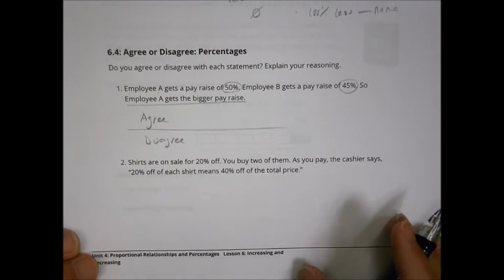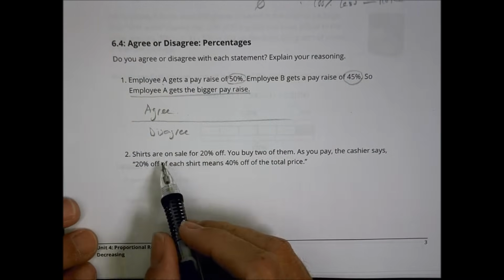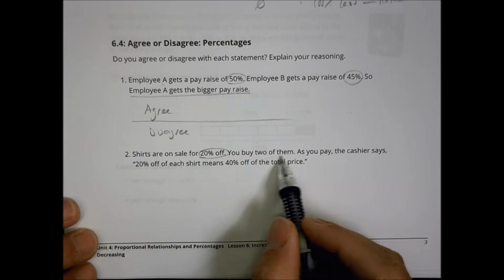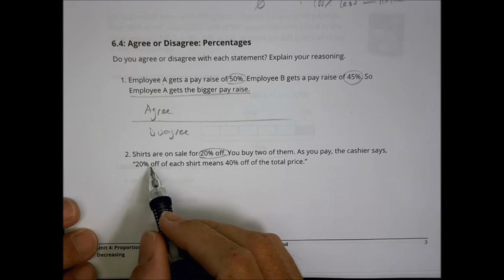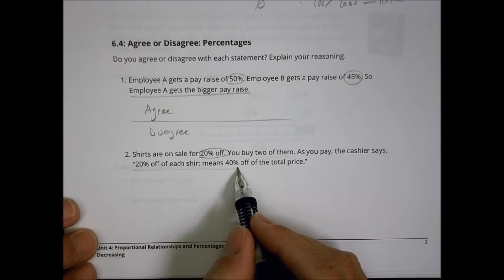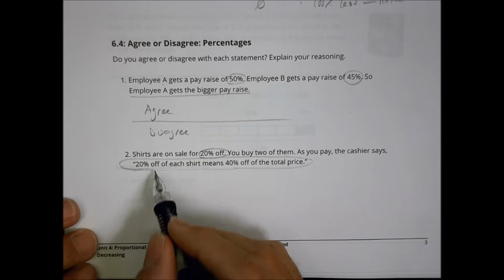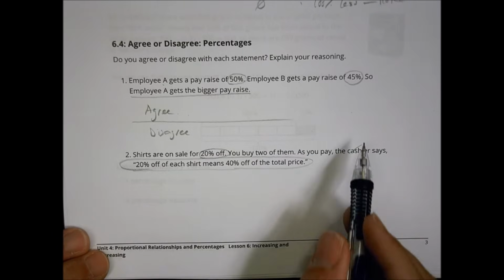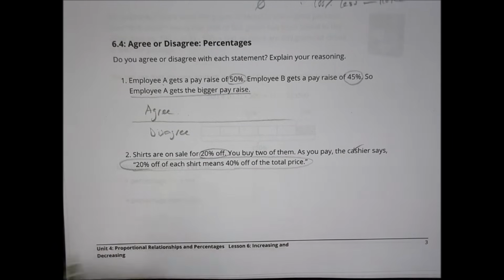So it really depends. For number 2, it says shirts are on sale for 20% off. If you buy 2 of them, as you pay, the cashier says 20% off each shirt means 40% off the total price. Well, I can tell you right now, you're getting a great deal, and the cashier's probably going to get fired because that's not quite how it works, is it?